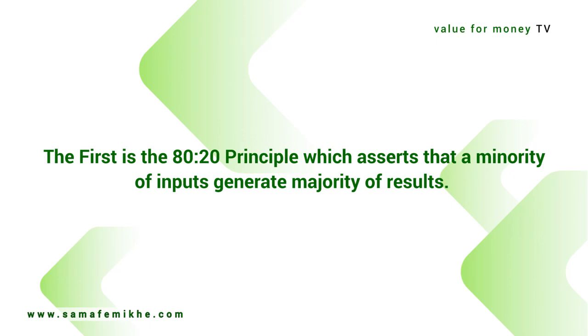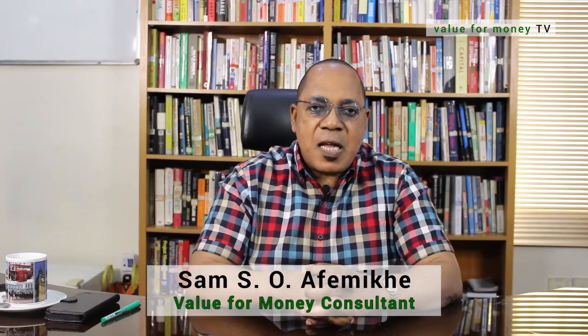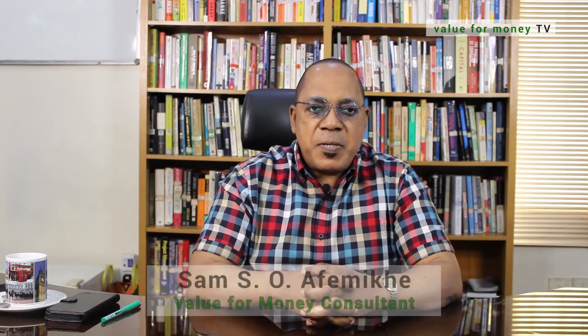The first is the 80-20 principle, which asserts that a minority of inputs generate a majority of results. The 80-20 principle, also referred to as the vital few, is a double-edged sword with nevertheless tremendous hope in pursuit of value for money. Firstly, with 20% contributing 80% of output, the principle brings home the evident truth that there is a tragic amount of waste everywhere in the way that nature operates in our lives, in business, and in society.